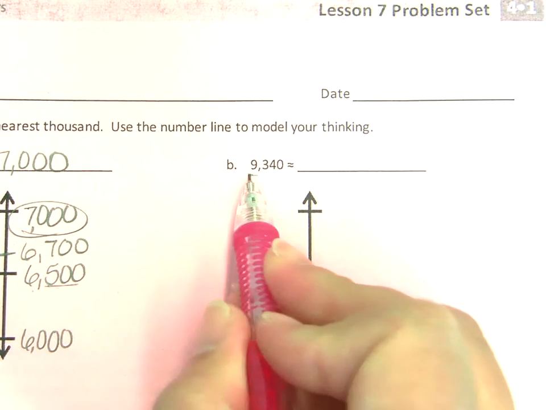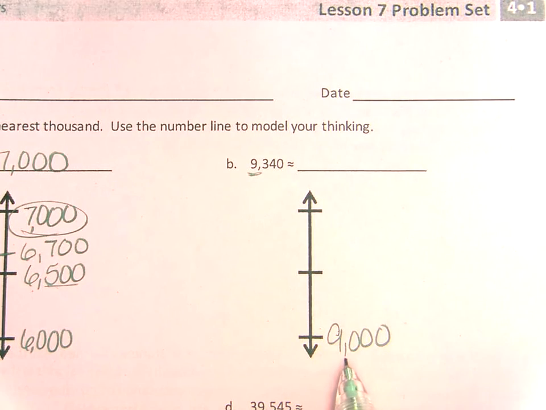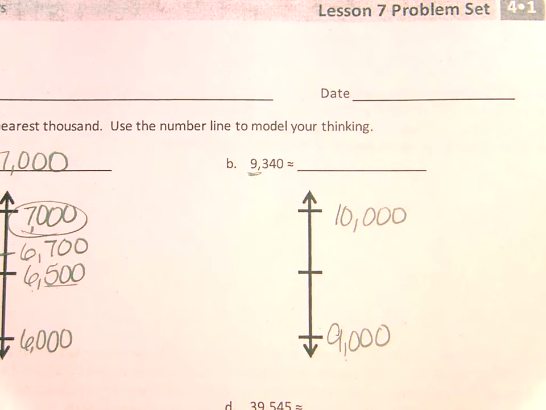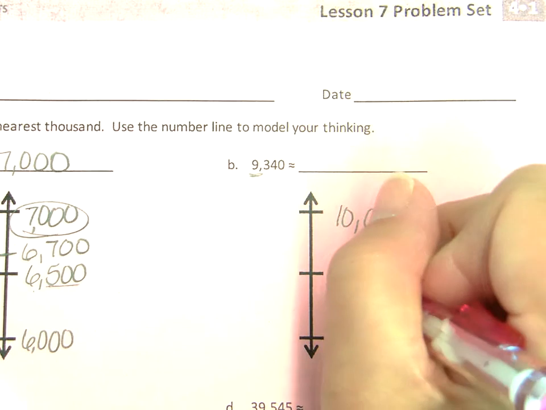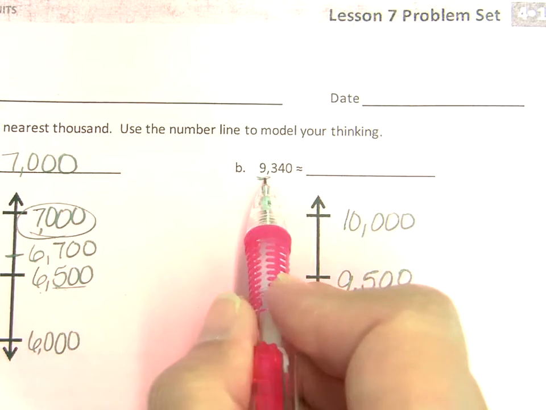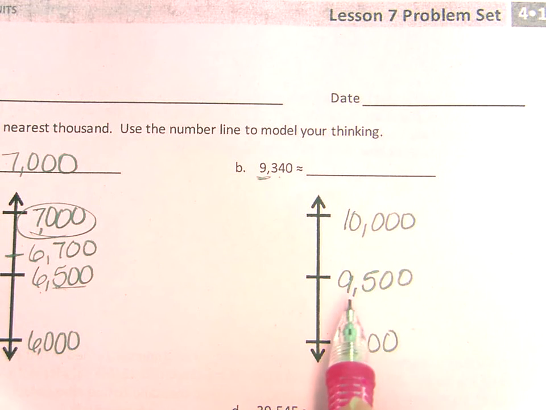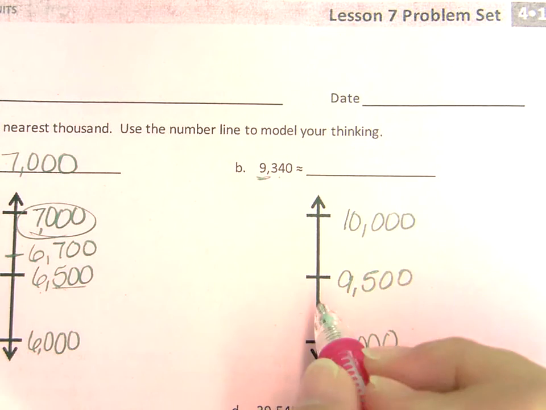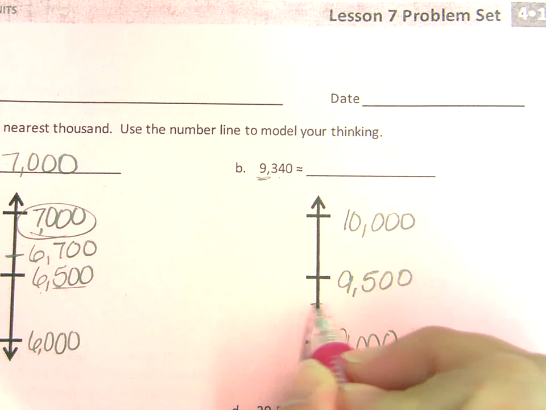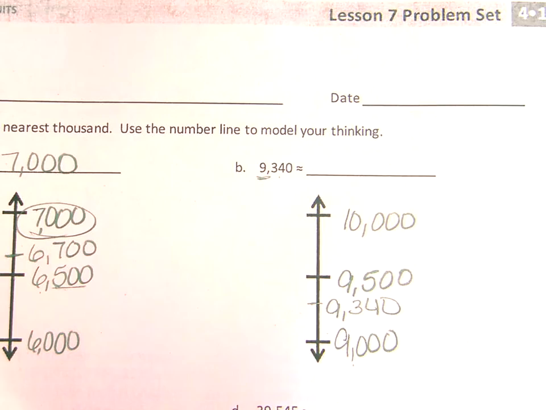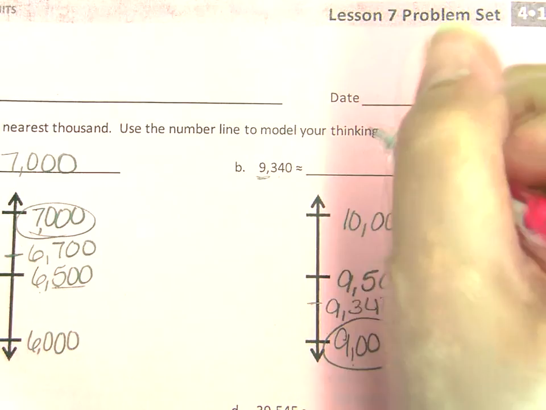We have a 9 in the thousand spot, so that's what we're going to put for our bottom number. The next 1,000 up is going to be 10,000, and our middle number is going to be 9,500. So let's compare where 9,340 is to 9,500 and 10,000. It's actually going to be just less than 9,500. Because it's less than the 9,500, we are going to round it down to 9,000.